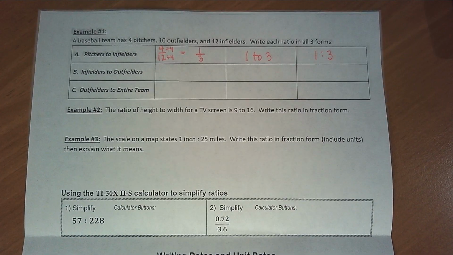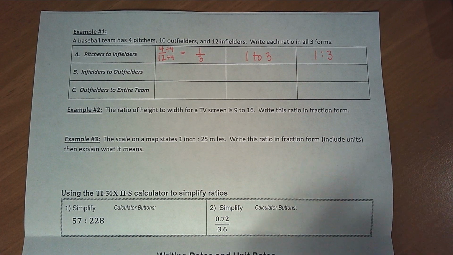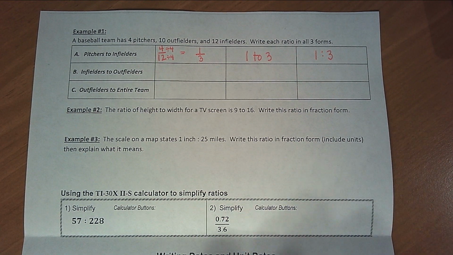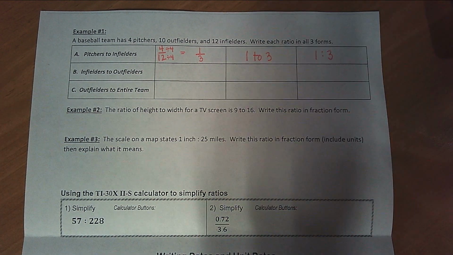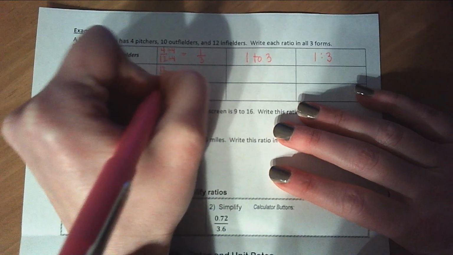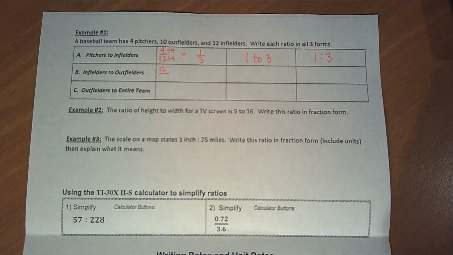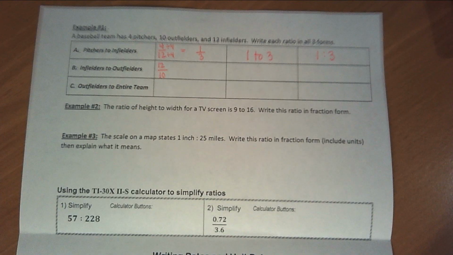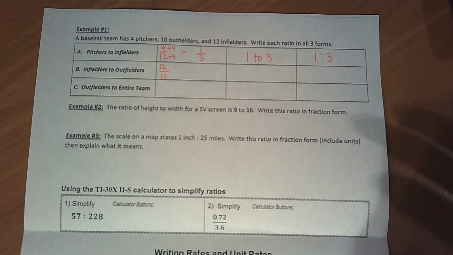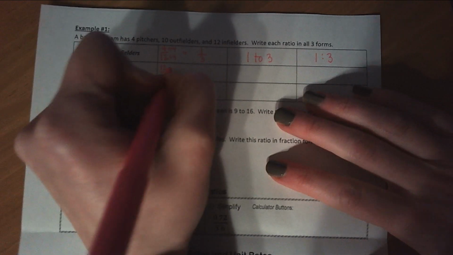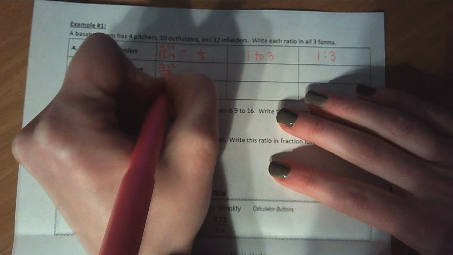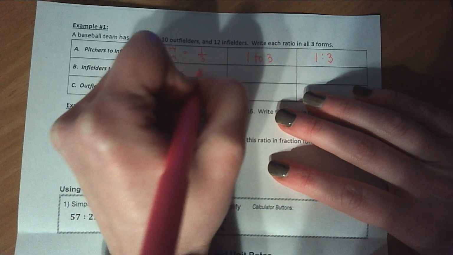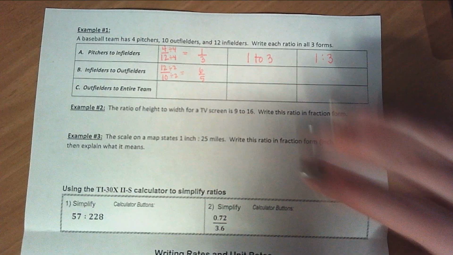The next one is infielders to outfielders. Again, make sure that order matters. Pay close attention. There are 12 infielders, so I'm going to put 12 in my numerator. And there are 10 outfielders, so 10 is going to go in my denominator. I'm looking for a number that goes into 12 and 10, and I know that 2 goes into both of them. So I'm going to divide top and bottom by 2 to get my simplified fraction here, which is 6/5.